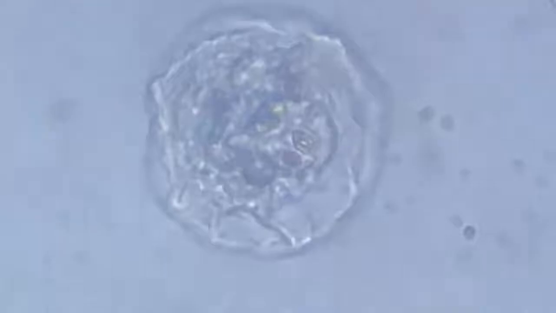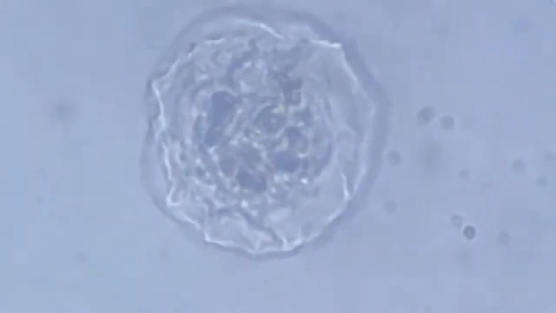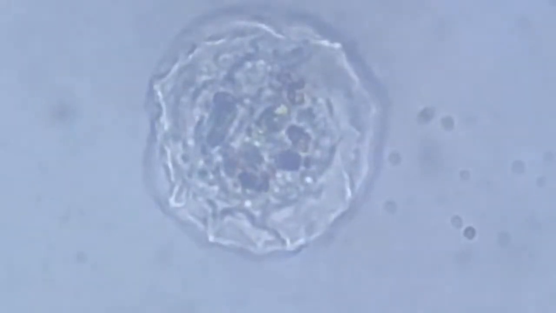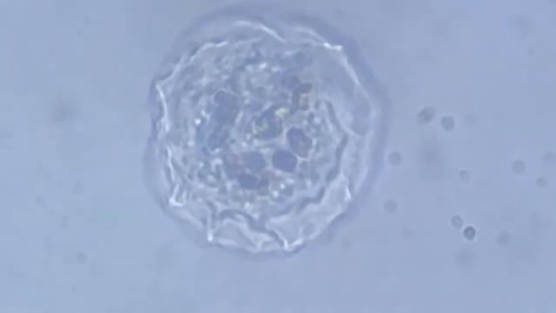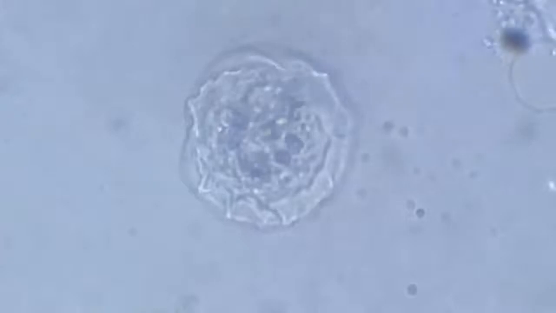As we can see, a few projections are being generated, and very slow, subtle movements in the body are seen.